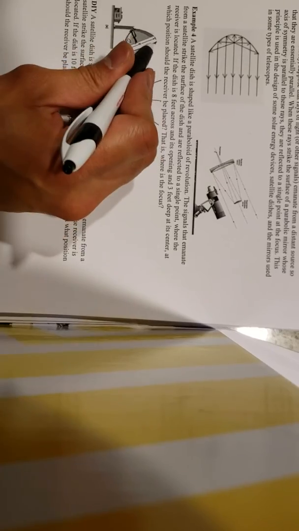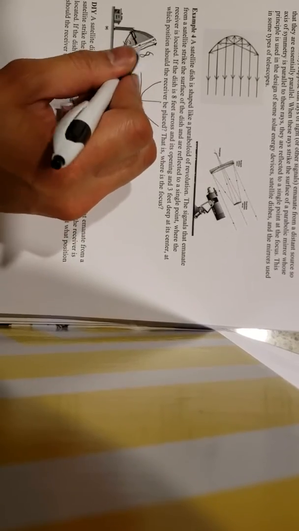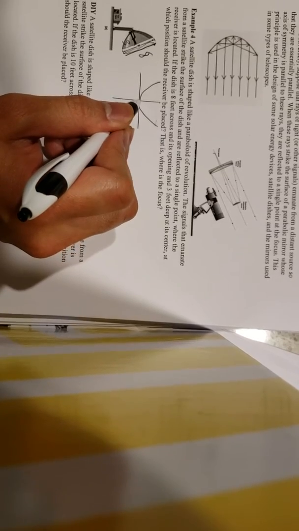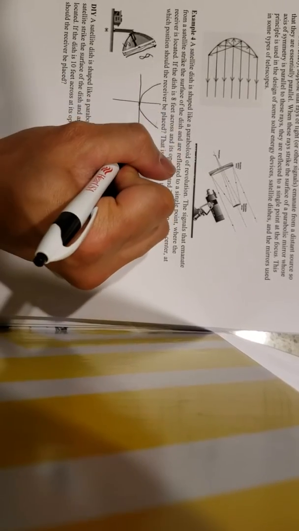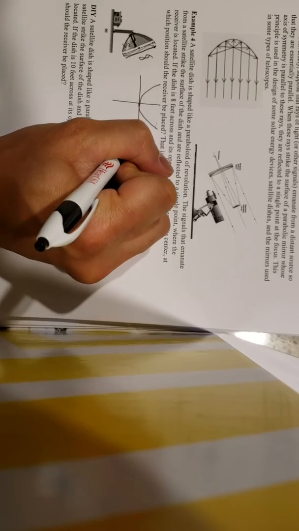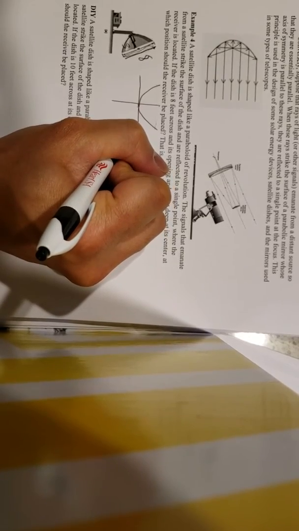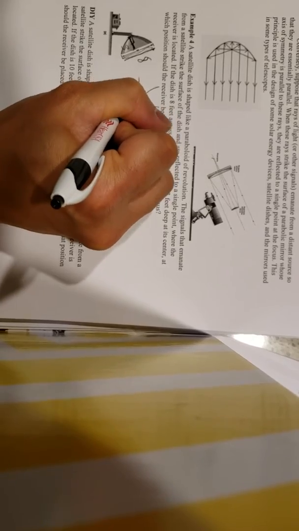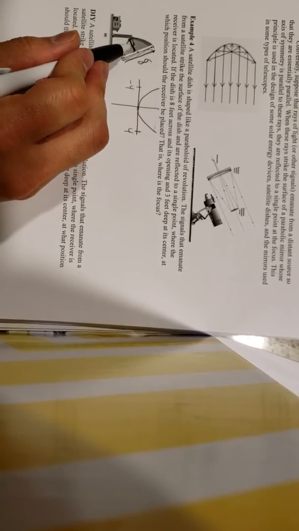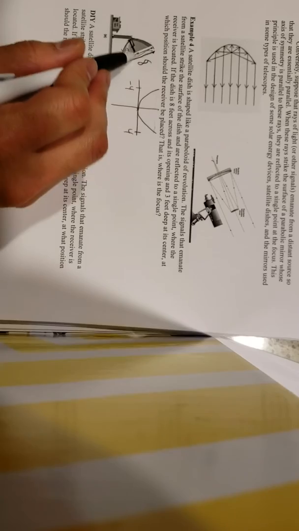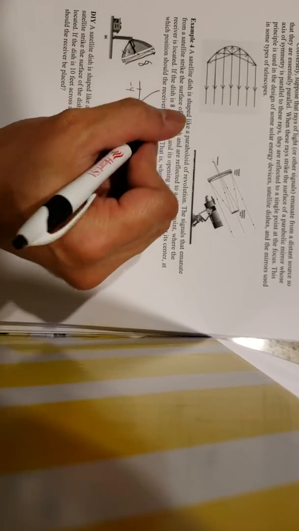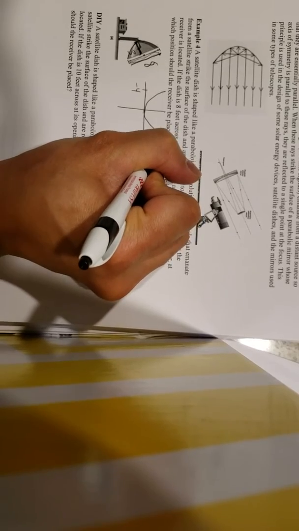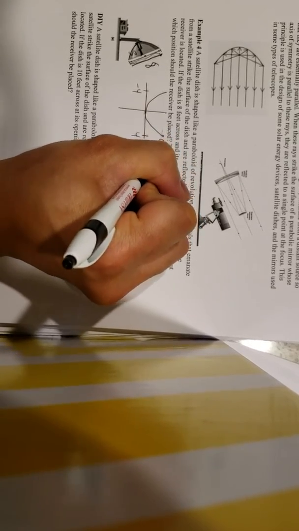If the parabola is 8 across and we put the center at 0, 0, then the end of this parabola will be at x equal to 4, and this will be negative 4. And if the satellite dish is 3 feet deep, then the y value here is going to be 3. So this point here is 4, 3.